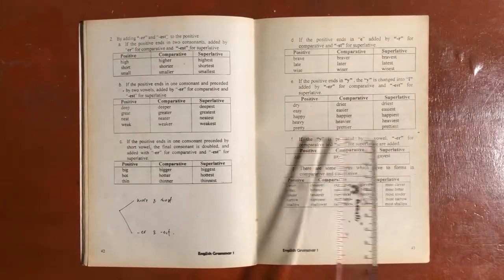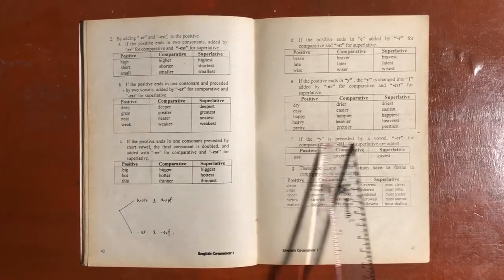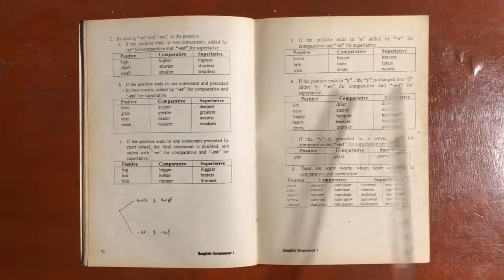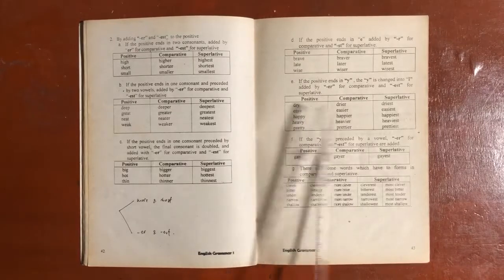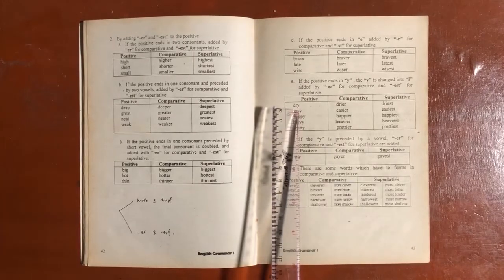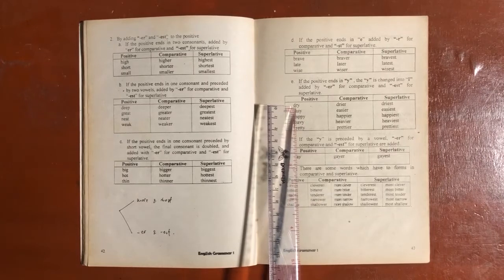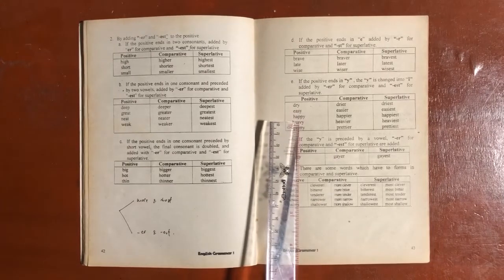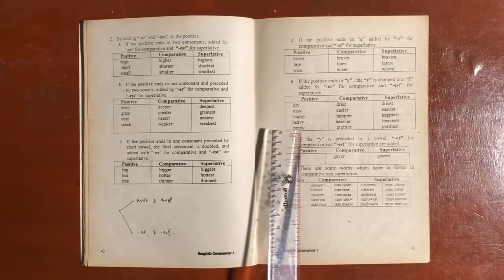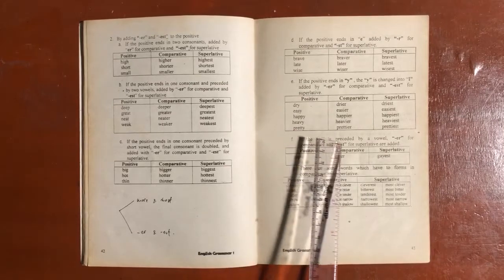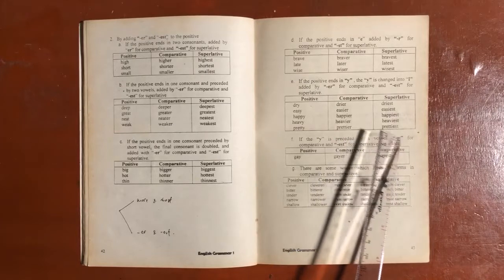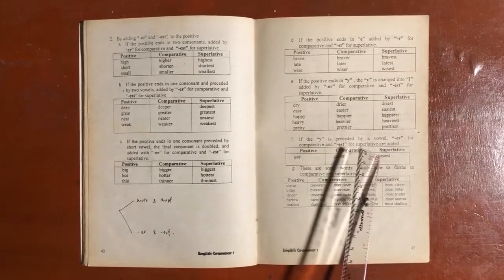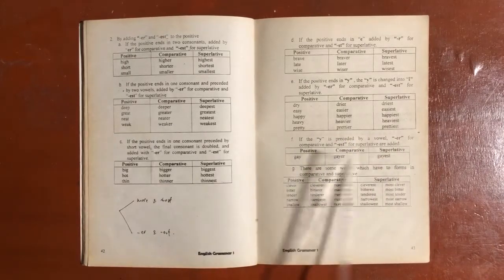The sixth kind: if the Y is preceded by a vowel. Note that in the previous kind, before Y is a consonant like R, S, P, V, and T. Here, if the Y is preceded by a vowel, you only add ER and EST, like normal: gay, gayer, and gayest.